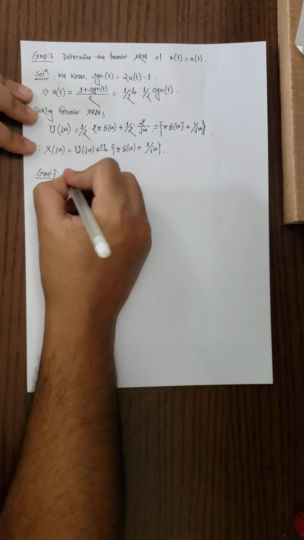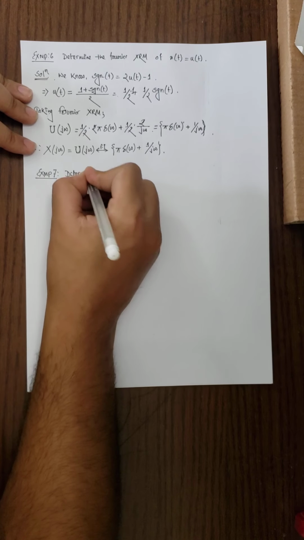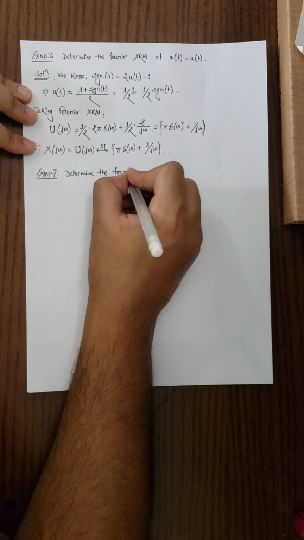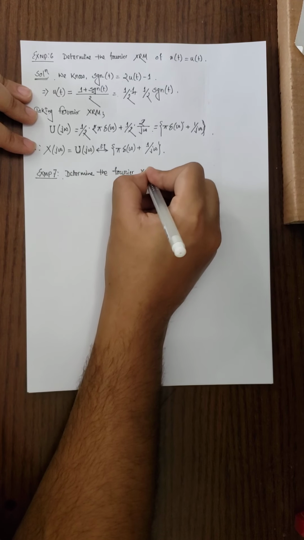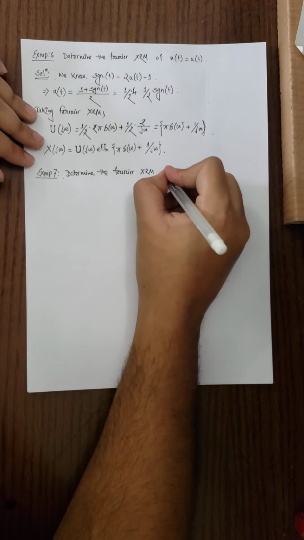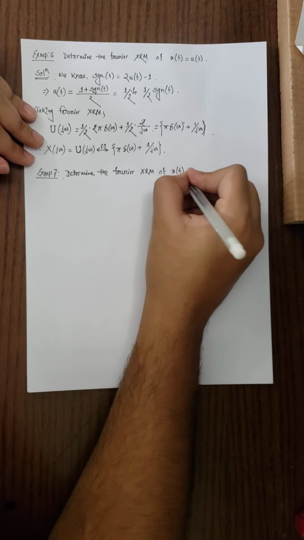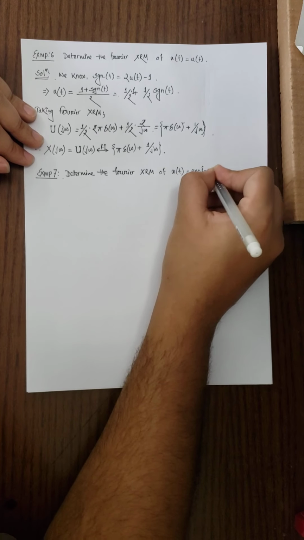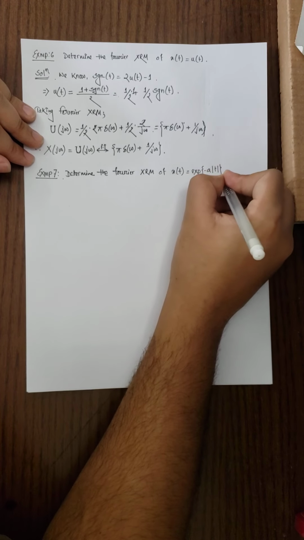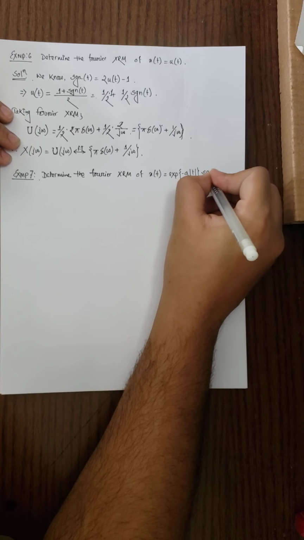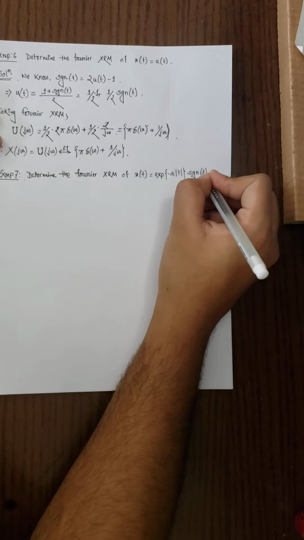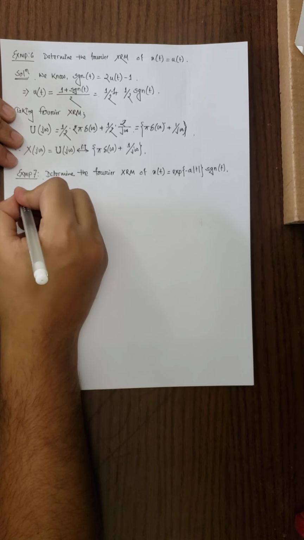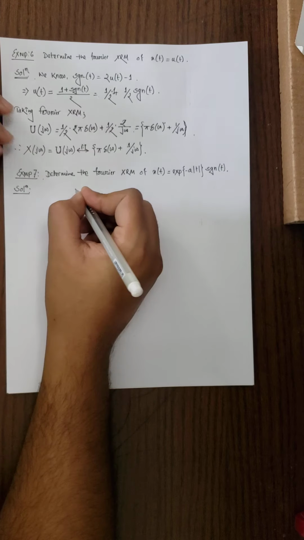We are to determine the Fourier transform of x of t, which is equal to e to the power minus a t times signum of t. Okay, let's jump into the solution.